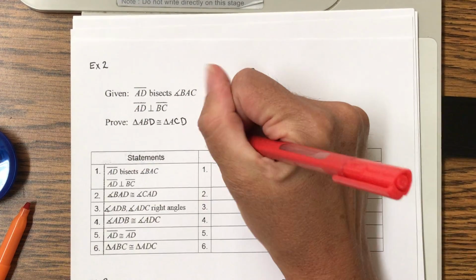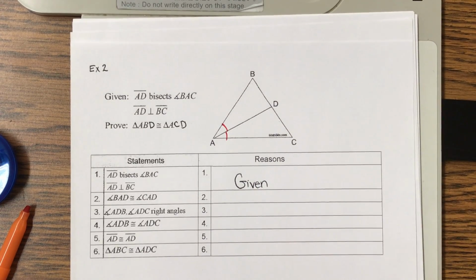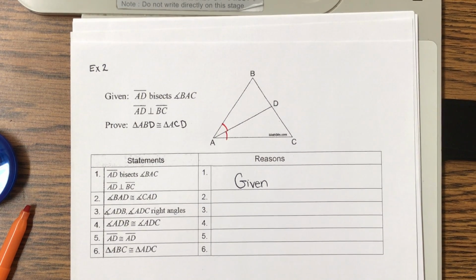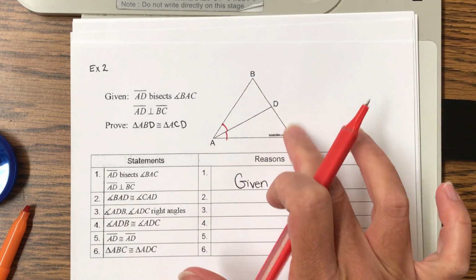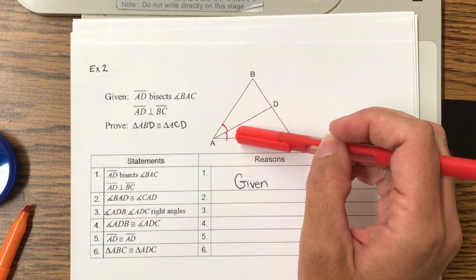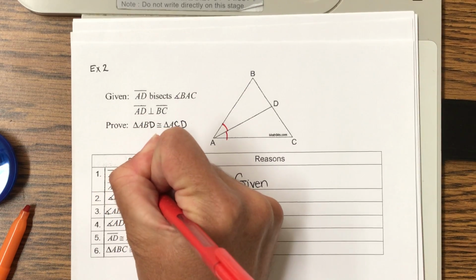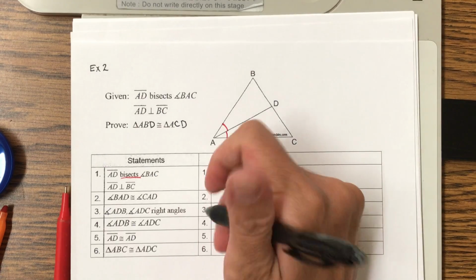So why are these two angles congruent to each other? Well, that goes back to step 2 in taking the facts or taking keywords from your given. And so if AD bisects this angle, this big angle here is being cut into two congruent parts. Bisect means cut into congruent parts. So this is my definition of bisects.